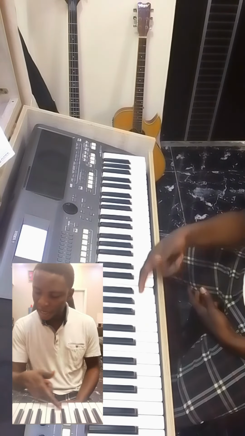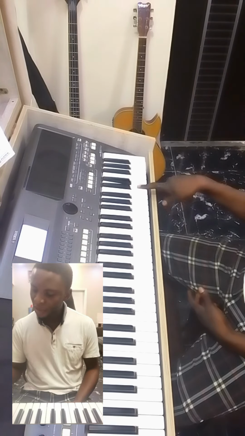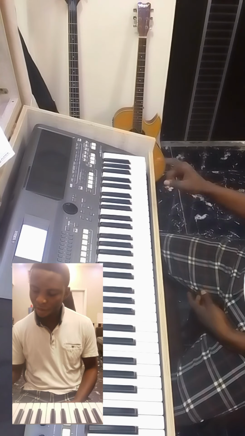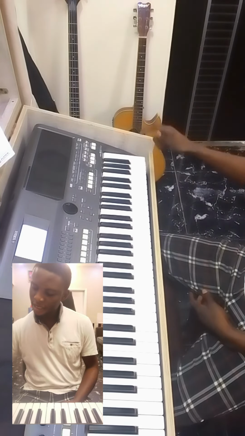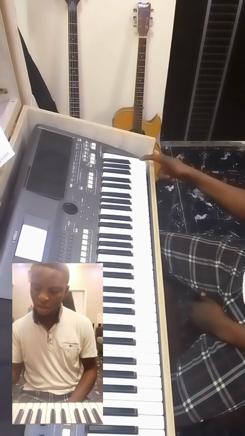If I touch any white key, like this one now, the beginning of every two black keys is a C. So if this is C, this should be my D. If I go to the last key on the keyboard, okay, this is a three black key group.